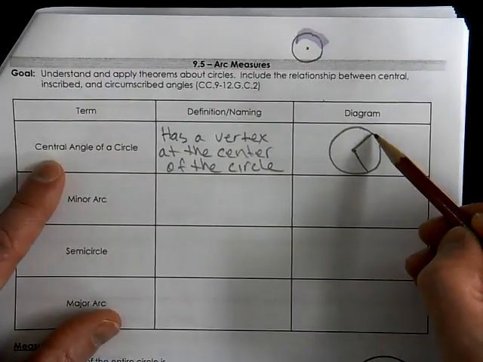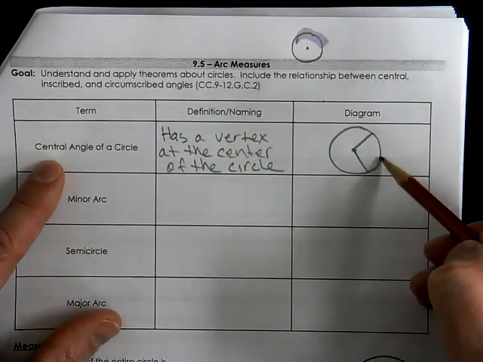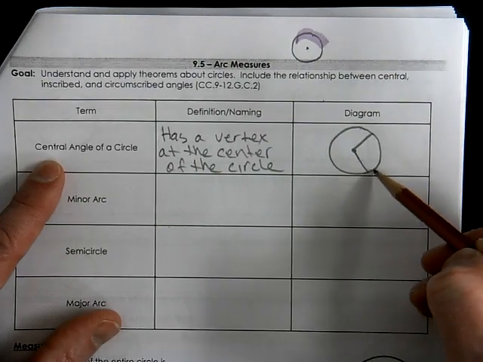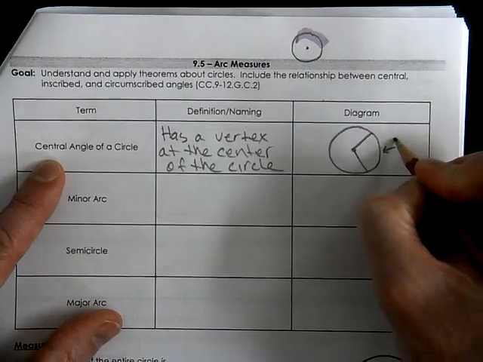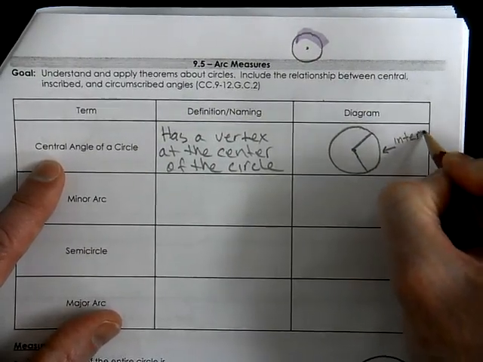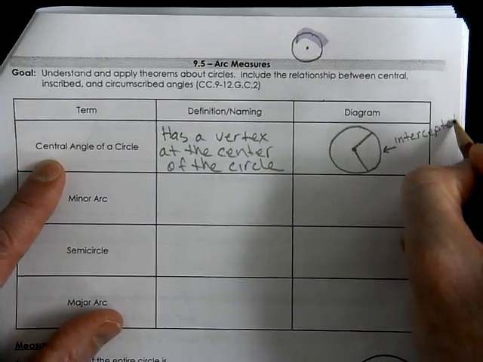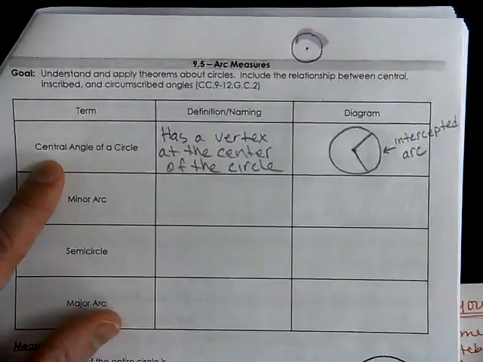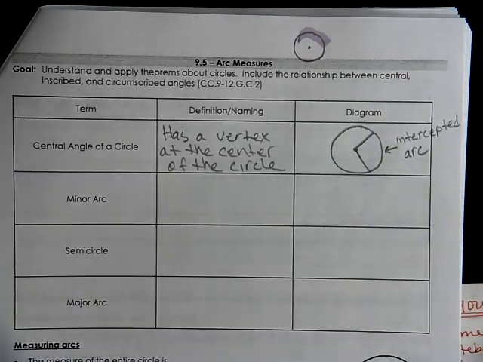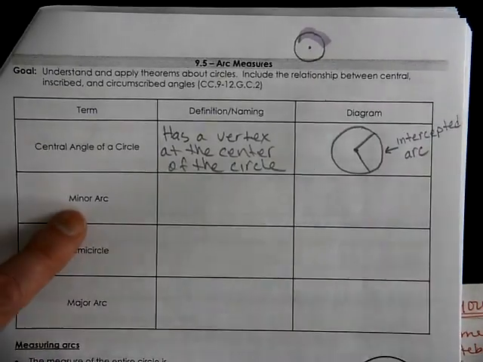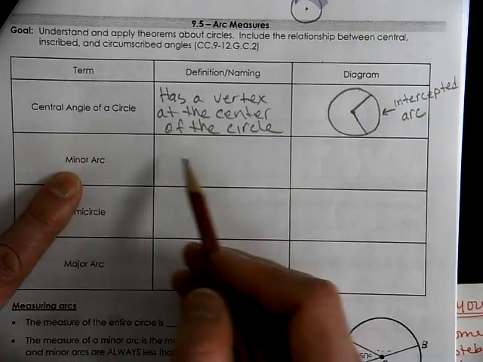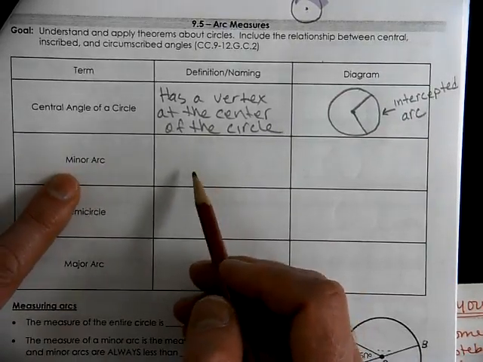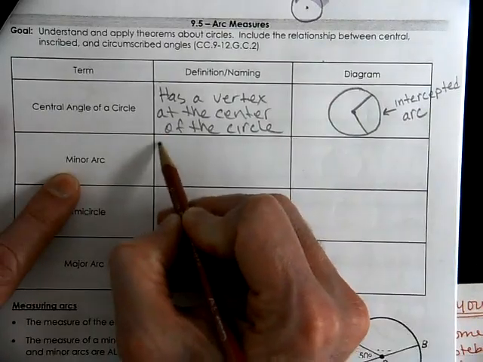Now notice how the central angle touches the circle. It kind of defines this arc. We would call this the intercepted arc. That is the arc formed by the central angle. A minor arc will have a measure that is less than 180 degrees.